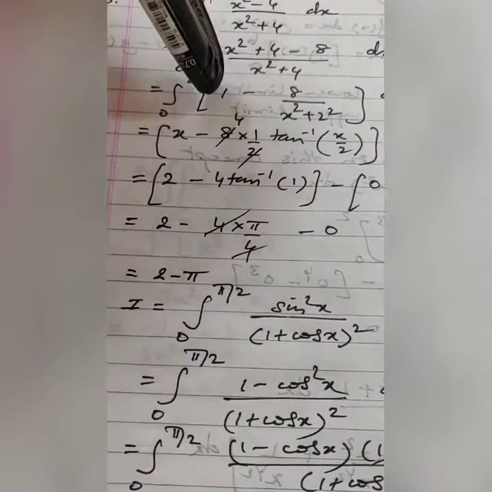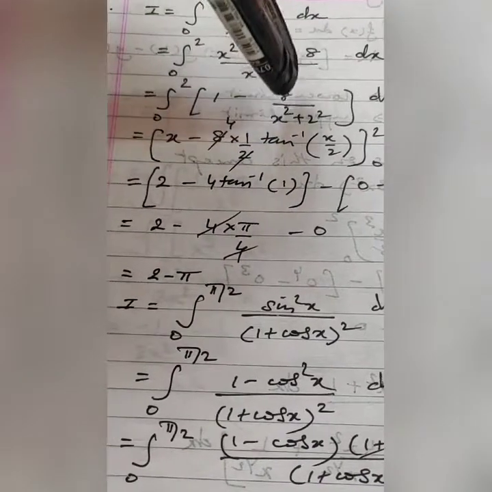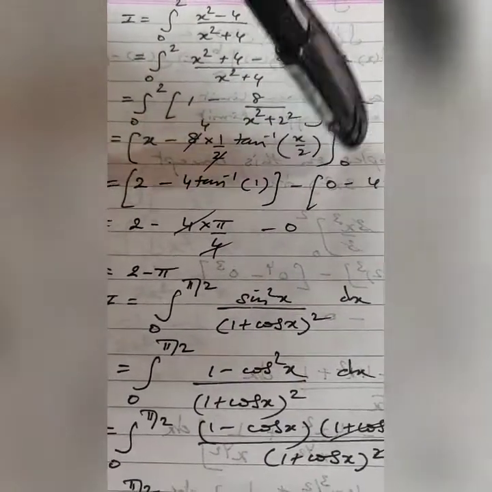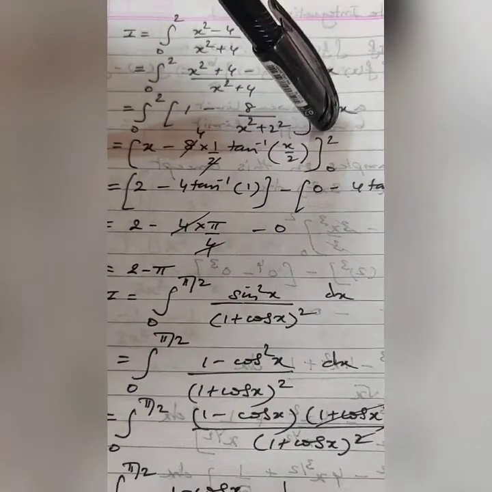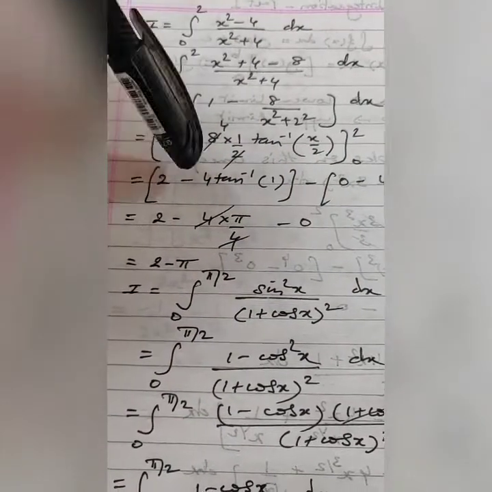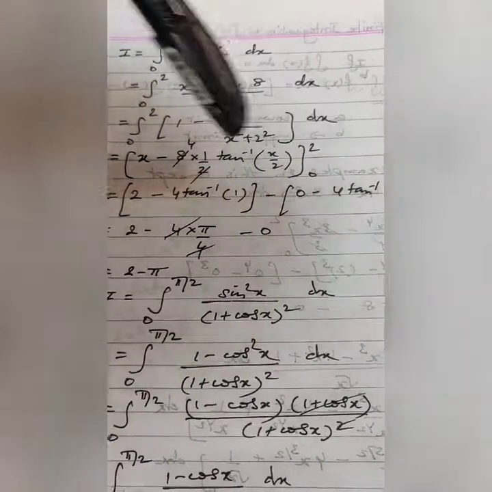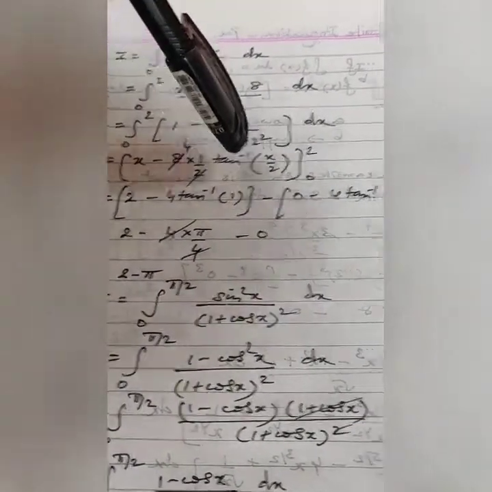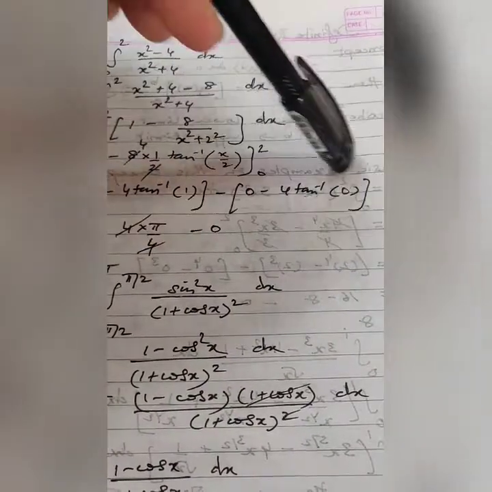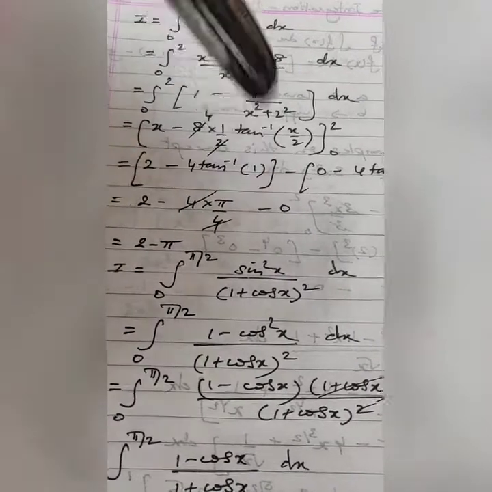Now let's integrate. So integration of 1 is x, minus 8 into 1 by 2 tan inverse of x by 2. 2 and 0 have been written on the right side. Now we'll substitute the upper limit in place of x everywhere. So that will become 2 minus 4 tan inverse of 2 by 2 is 1. Minus, when you put 0, x will become 0 and you'll have 4 tan inverse of 0. Remember, tan inverse of 0 will be 0. So this entire bracket will be 0. So what is relevant is 2 minus 4 tan inverse of 1 for us.